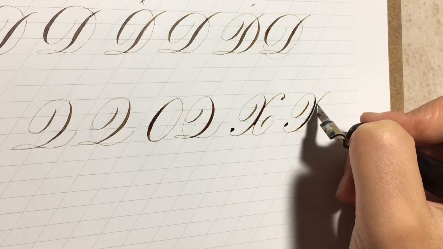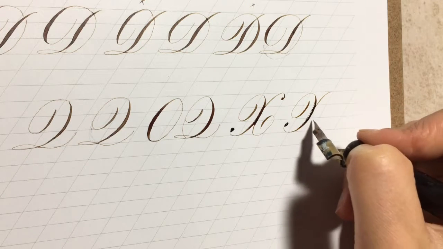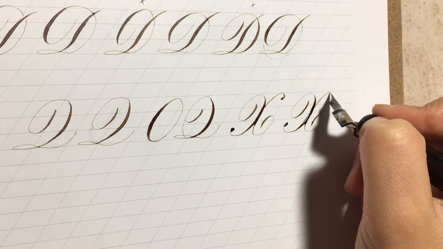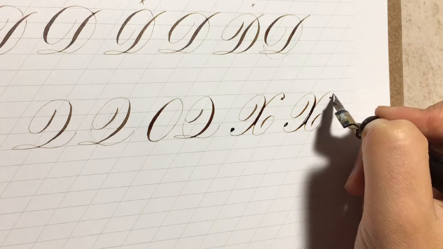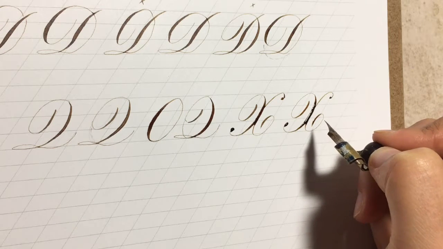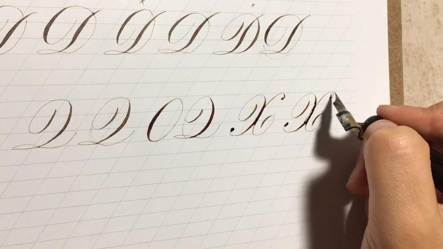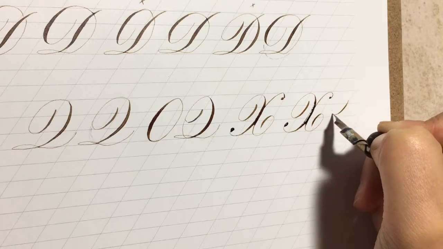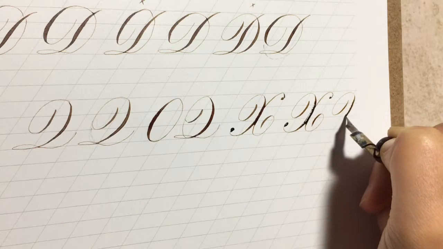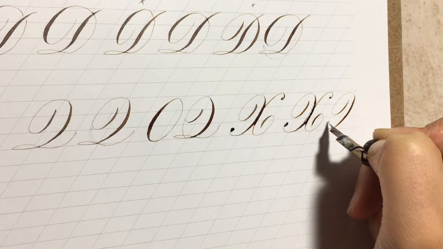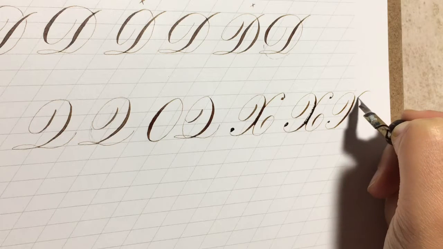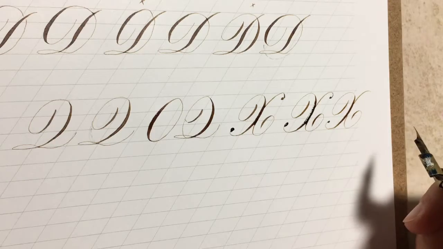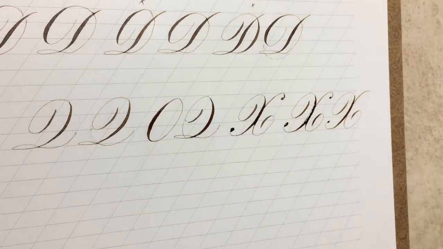Okay, and then we finish with, I usually make this first line and then lift and come out and make the second part, come up and around, and then if you want you can add a little dot. Or if you don't want to add that dot, you can just start out a little bit farther, so let me show you. Right. It's letter X.